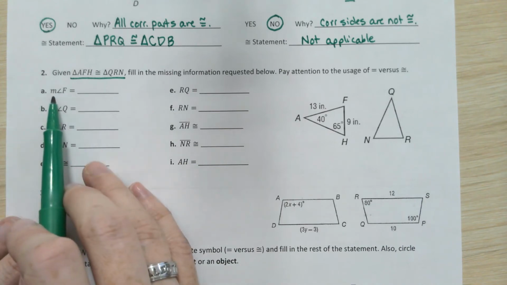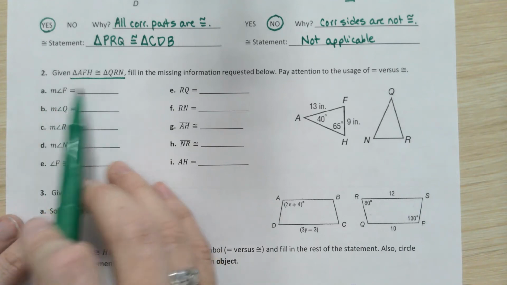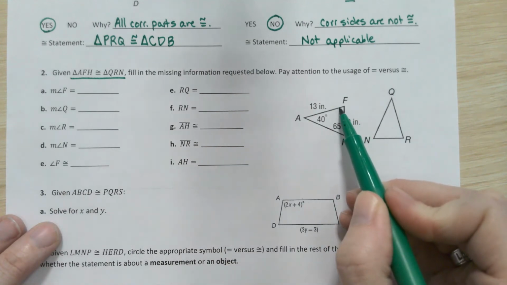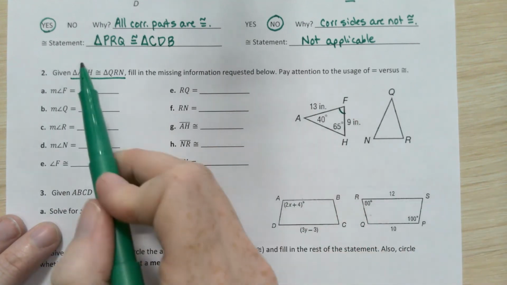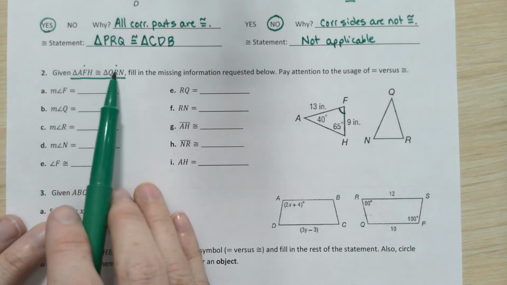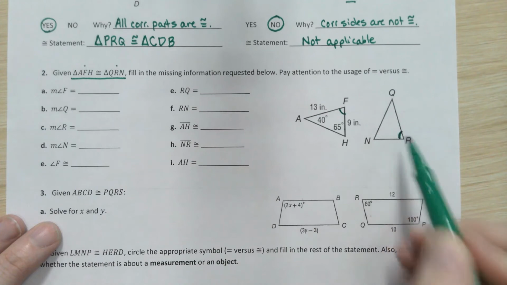If we look at A, that's a measurement. So the best possible answer I can give for a measurement is a number. But when I check out angle F, there's nothing here. So I might try to use my corresponding parts and see if there's a measurement in the other shape at the corresponding location. F would correspond to R, but when I go check out R, there's nothing there either.